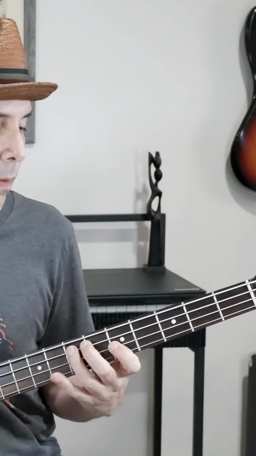Our final step, step 3, is about approach notes and chromaticism. For instance, here's our root C. This is approaching from a half step below. Here's approaching from a half step above. So when we put these three elements together, we get something like this, right? 1, 2, 3, 4.